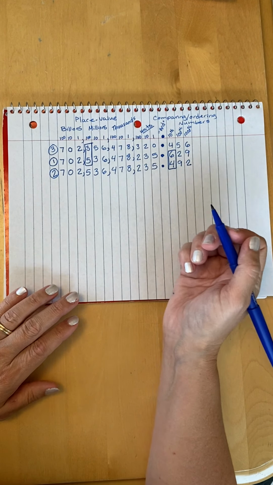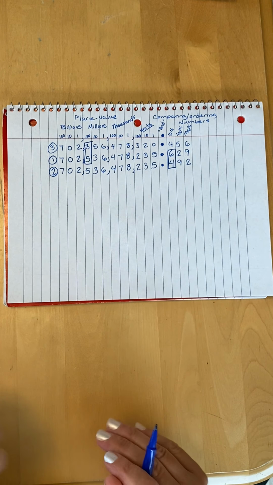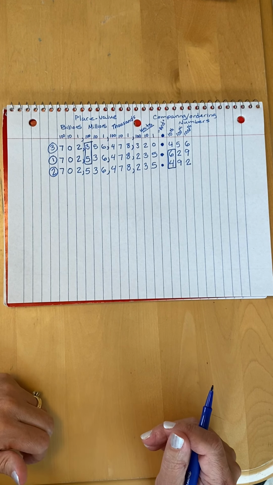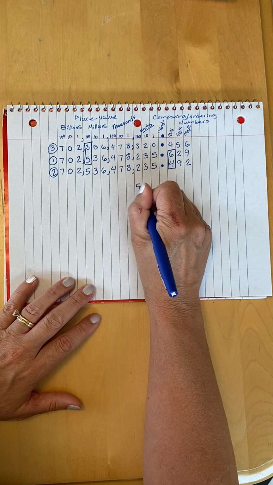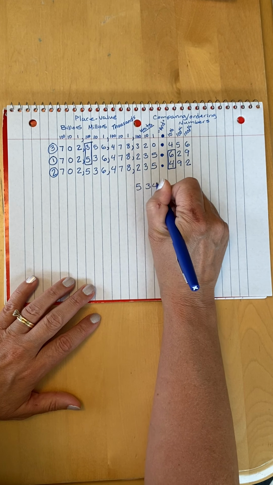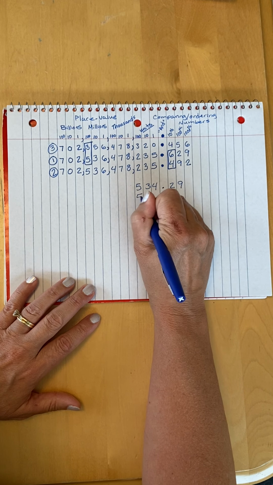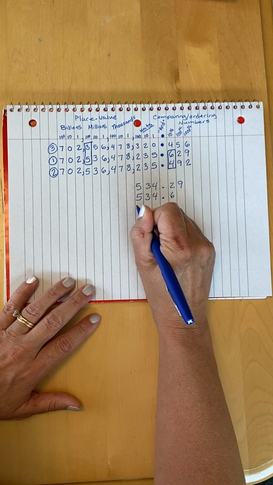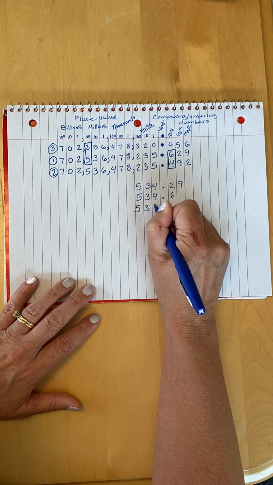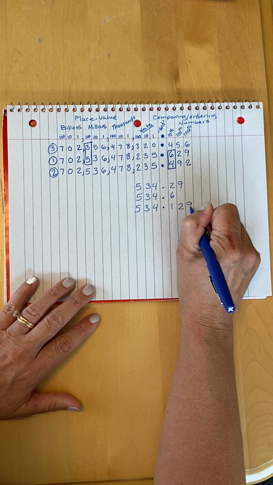Let's take another number. I'd like to look at some common misperceptions. Where do people that say, hey, that part was easy, I got that, Miss Schultz, now what? Well, let's take a look at a number like that. Here's 534 and 29 hundredths, 534 and 6/10, 534 and 129 thousandths.